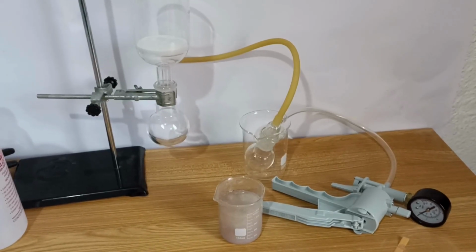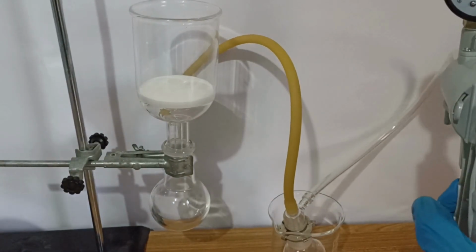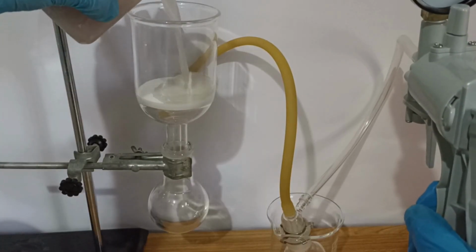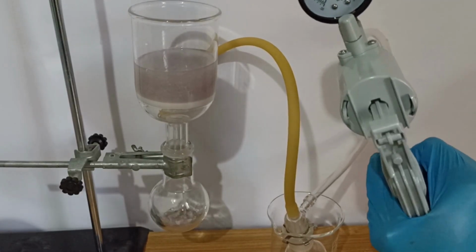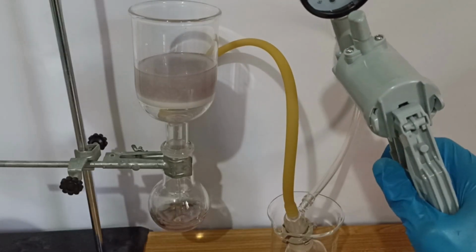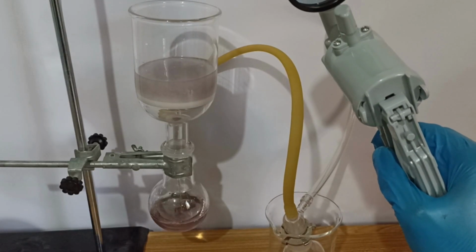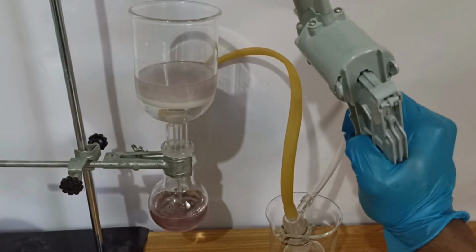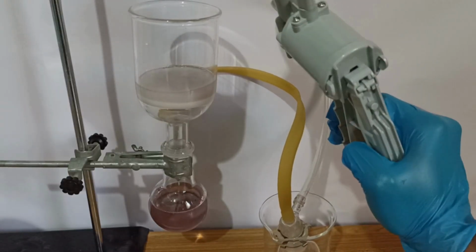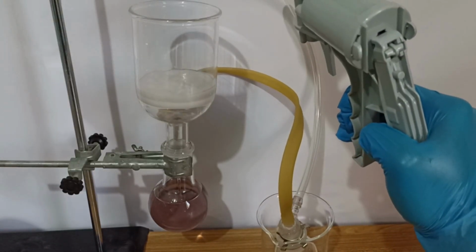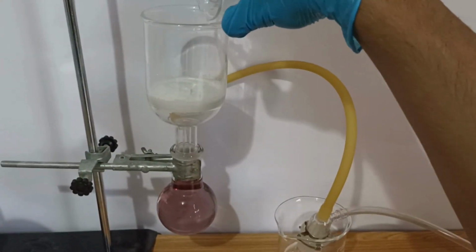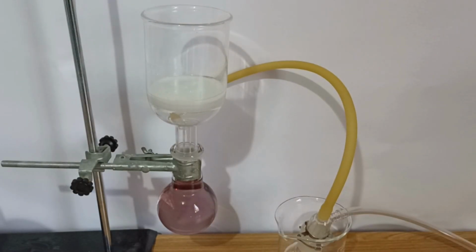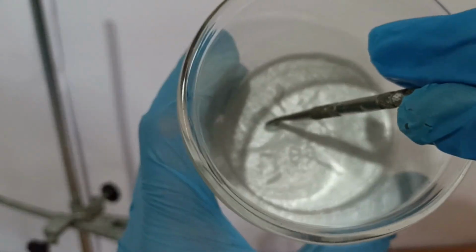I set up the vacuum filtration apparatus with my brand new vacuum pump. It's totally worth it. I really recommend getting one. As you can see, the filtrate is insanely purple. The beaker was rinsed with 10 more milliliters of water. Here you can see our crude phenytoin.